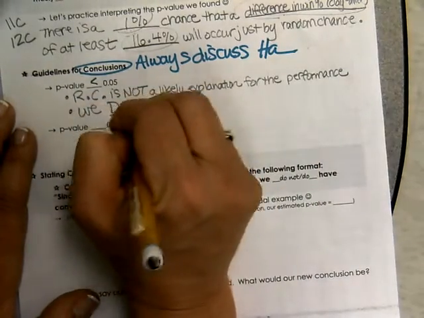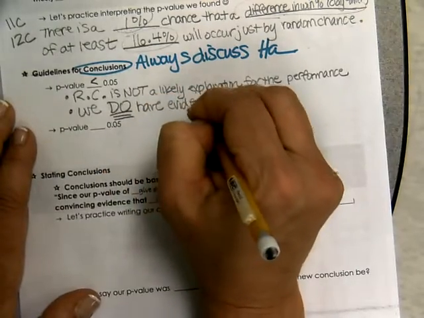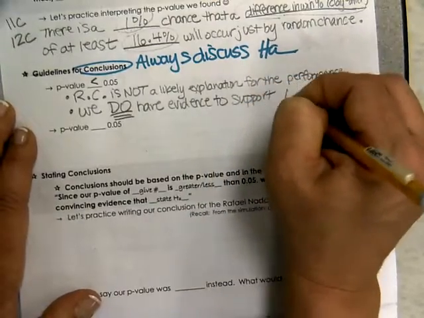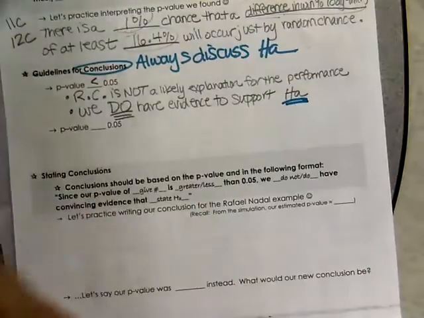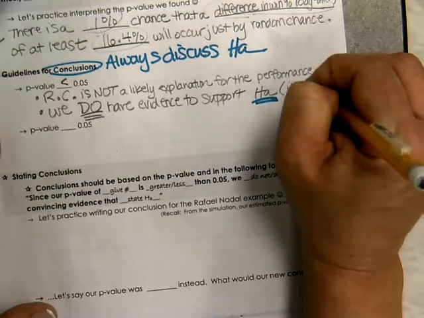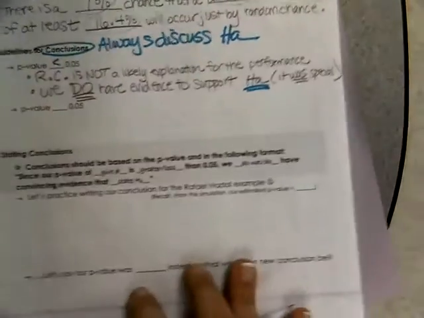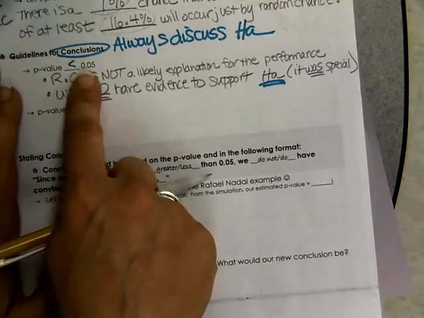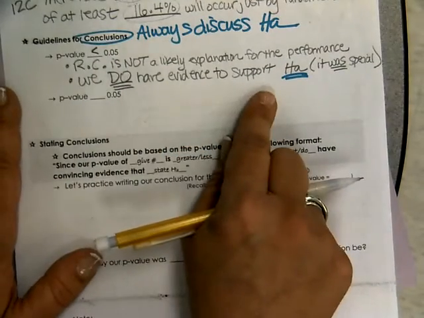So we do have evidence to support our alternate hypothesis, HA. Okay? In this case, it was special. It was different. It was a different ability. So again, if the p-value is less than 0.05, it is special, so we do support HA.